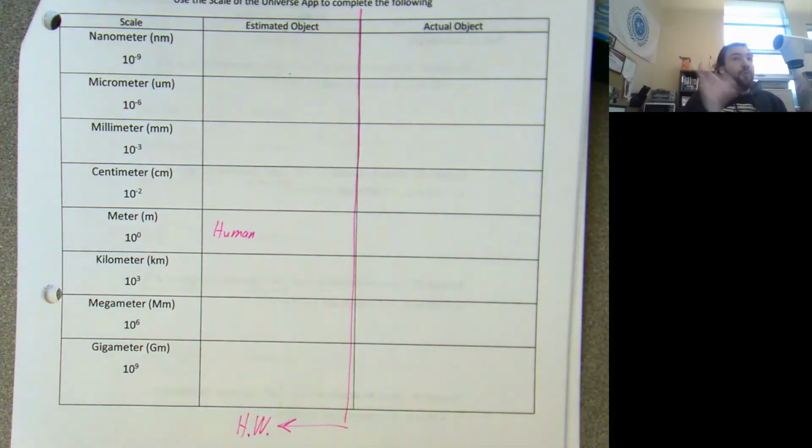So that's your homework. You have about 10 minutes left, which is now a good time for this. If you do not have your own paper, if you have not brought your own paper, I have these.